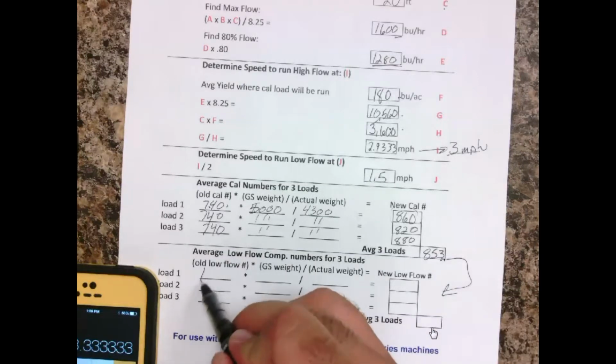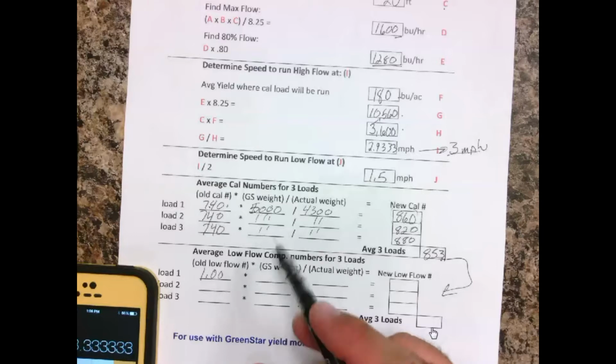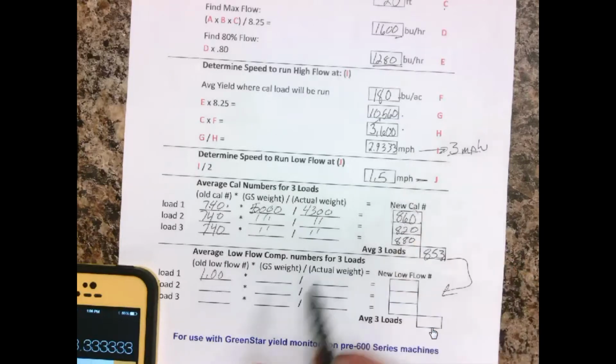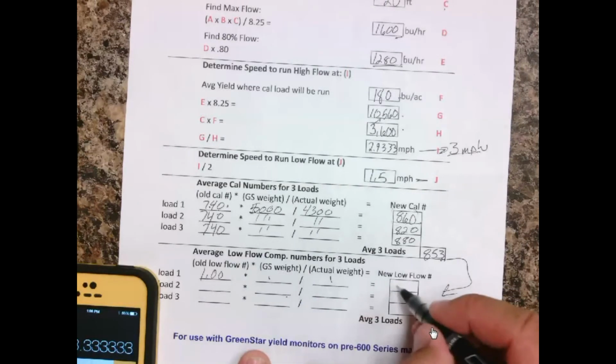You're going to have a low flow compensation number in there. Probably pretty close to 1 to begin with. It'll always be pretty close to 1. And you do the same thing. We do a low speed, 1.5 miles an hour. Get our green star weight, our actual weight. We do that same division and say we get a new low flow number of 0.99.